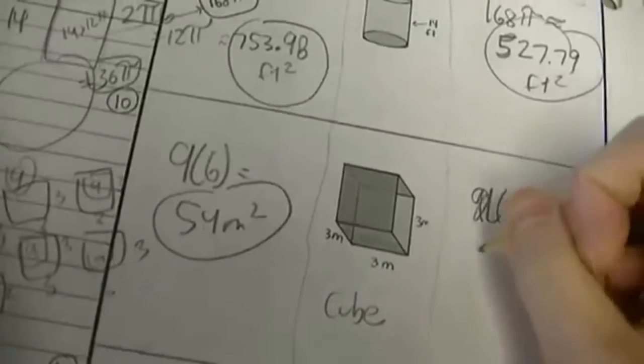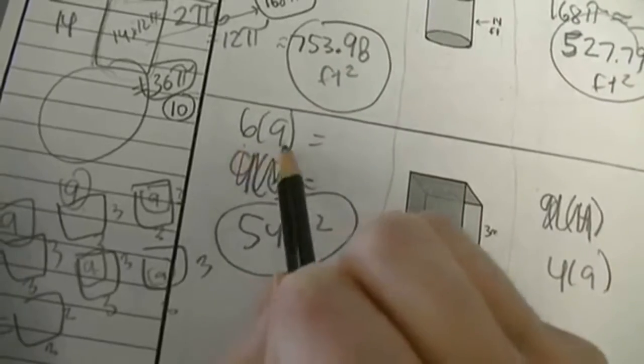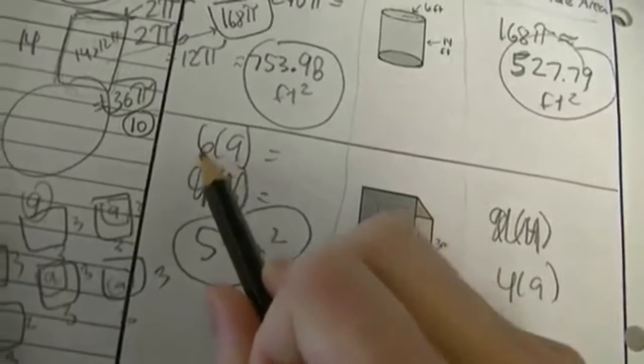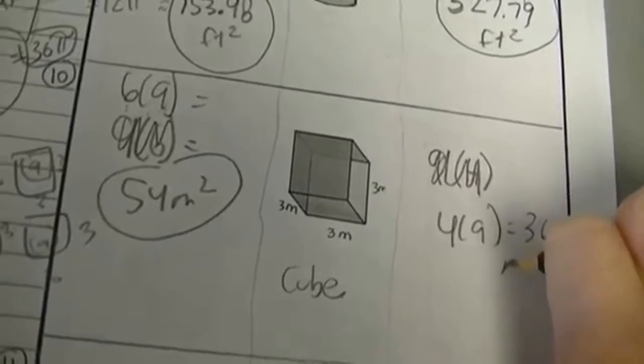I think it's 4 groups of 9. This could have been 6 groups of 9. Same thing, but I like going this way. This tells you how many groups of how many, 6 groups of 9. Okay, anyway, so that's 36 meters squared.